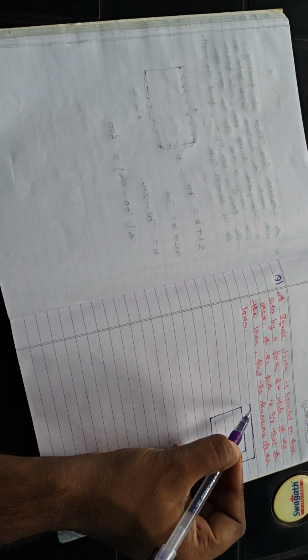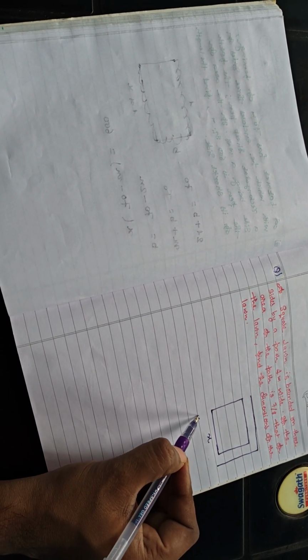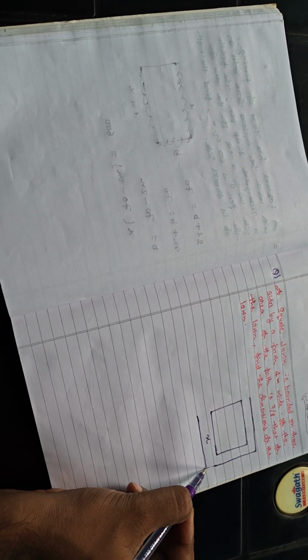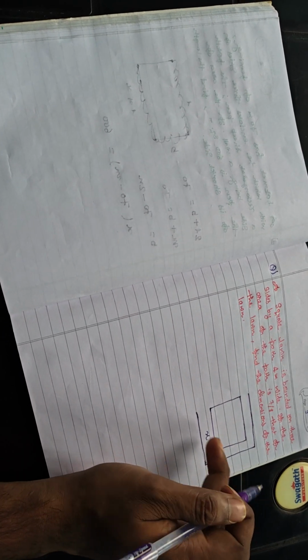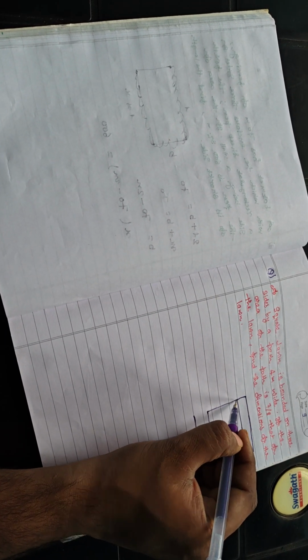There is a 4 meter wide path on three sides: first, second, third side. So this becomes like this.